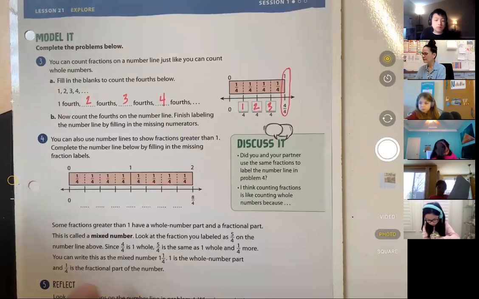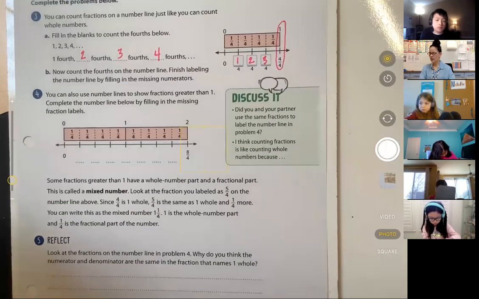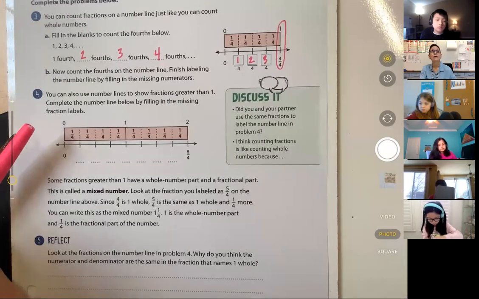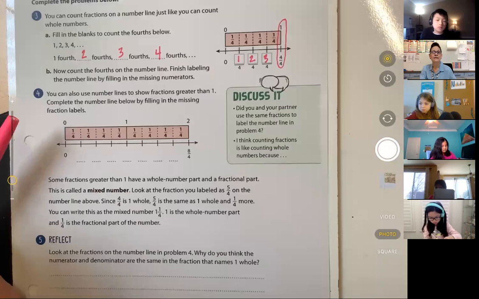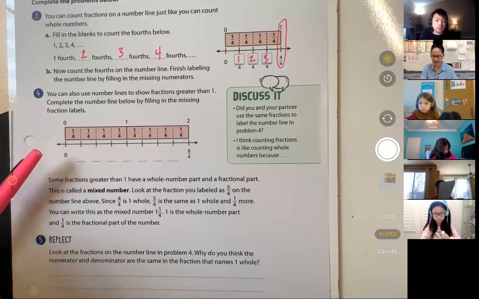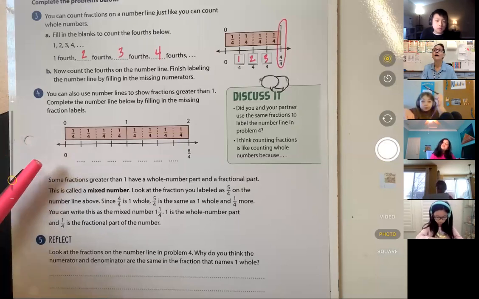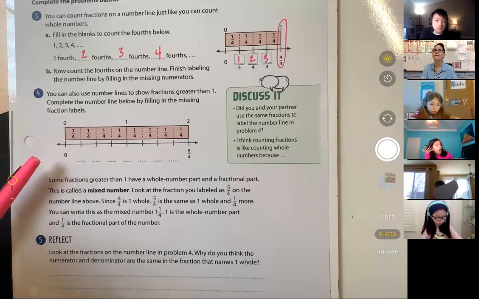We're going to go a little bit further now on question 4. On question 4, please take a look at it. You can also use number lines to show fractions greater than 1. I'm going to say that again. You can also use number lines to show fractions greater than 1. It's going to ask you to complete the number line below by filling in the missing fraction labels. Can we do it? Oh yes, we absolutely can.